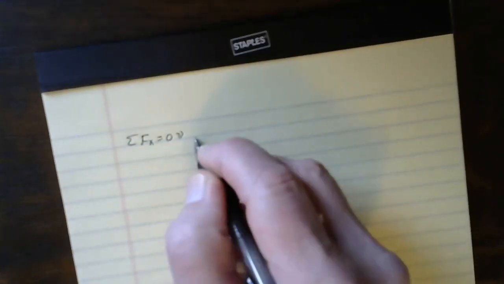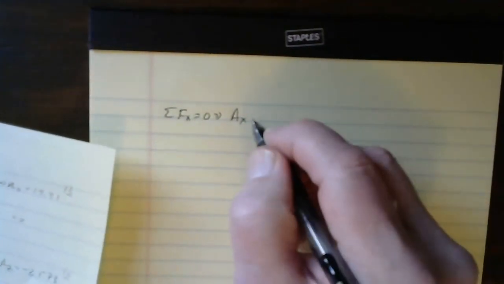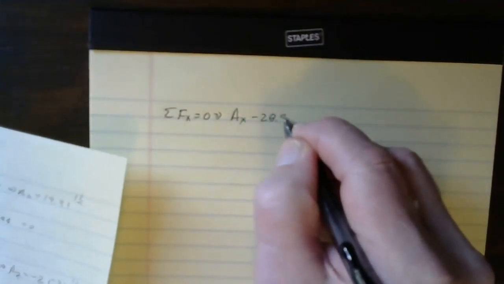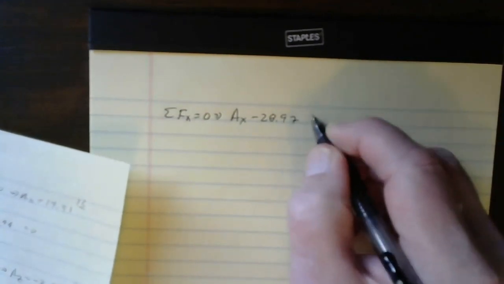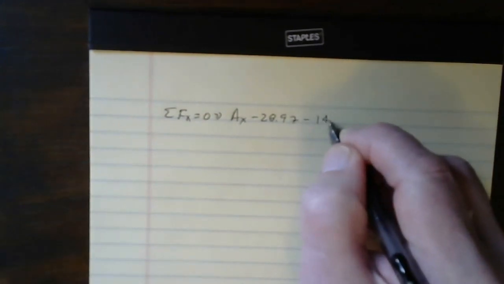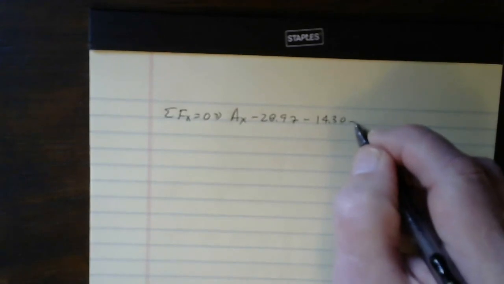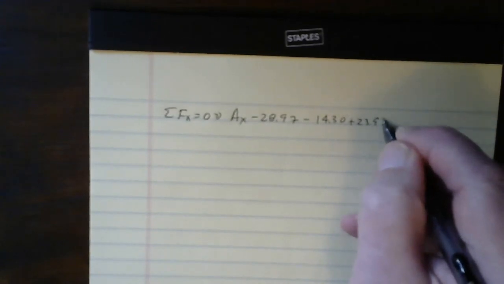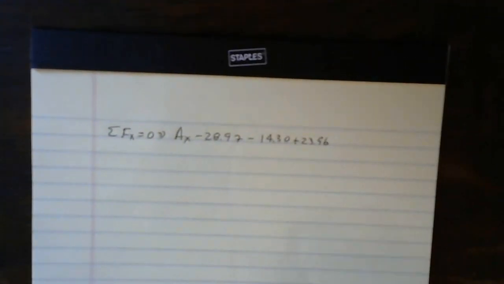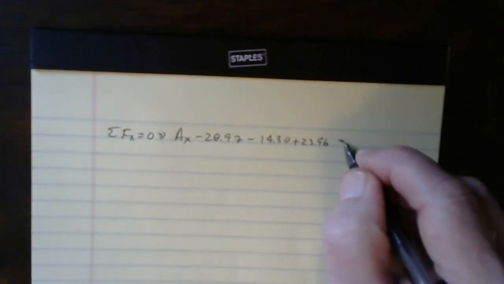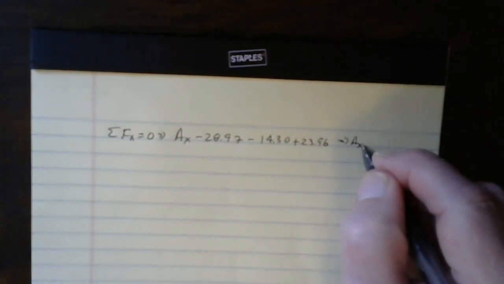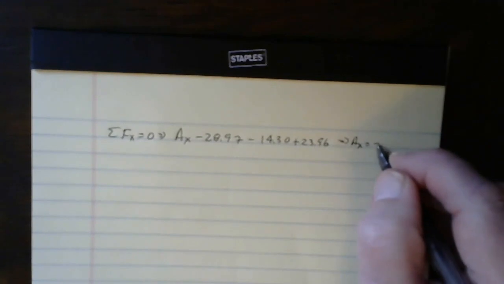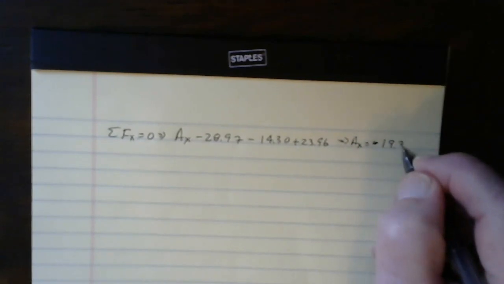So I have AX, again I've assumed it's in the positive direction, minus 28.97 minus 14.30 plus 23.96. Again, these are scalar equations. So a little bit of arithmetic tells me AX is equal to 19.31 pounds.